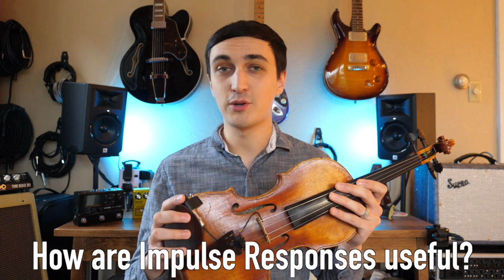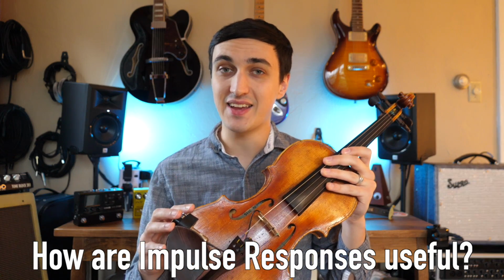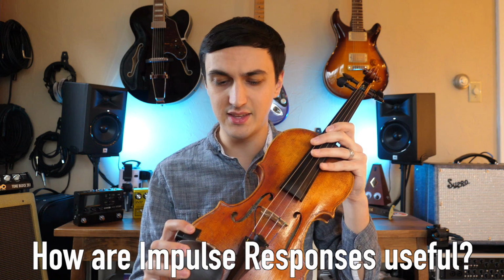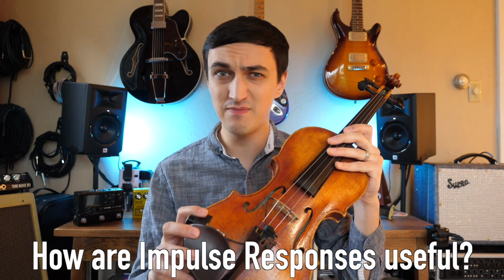Now, with impulse responses, we can theoretically take that very dry tone of the piezo pickup, something like this. This is, I think, the Fishman V200. It's $150 or something like that. I got it a long time ago. It doesn't sound good, but with an impulse response, I can take the signal I'm playing with the violin, throw it through the IR, that's what that stands for, and we come out with a tone that's much more resembling of what a mic'd up version of this violin might sound like.